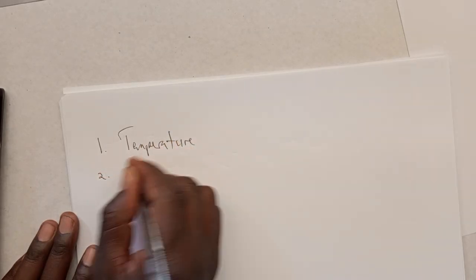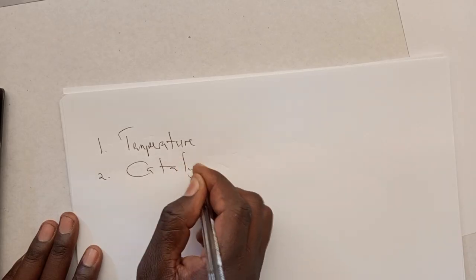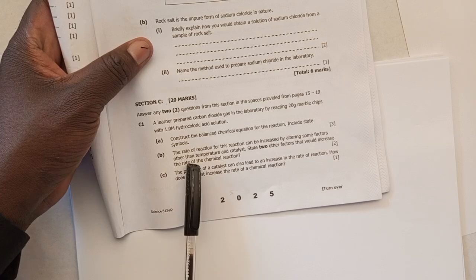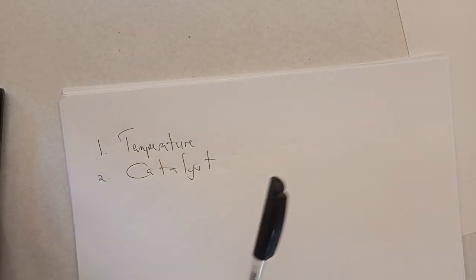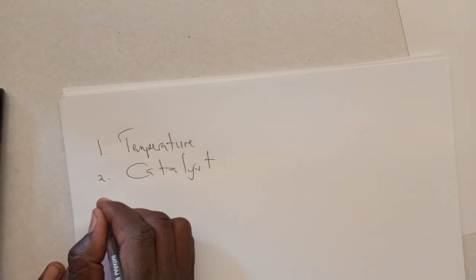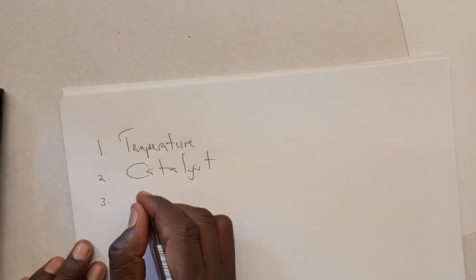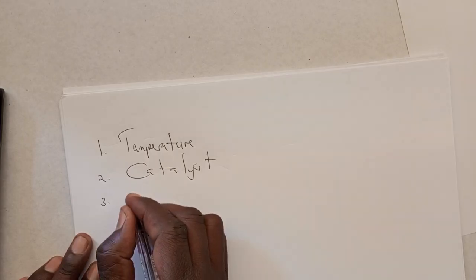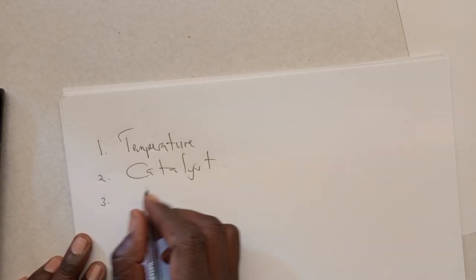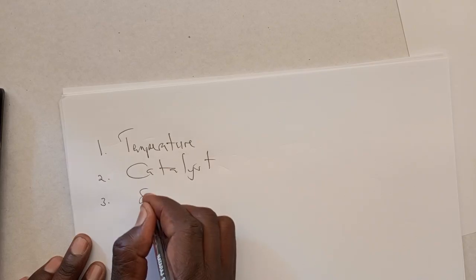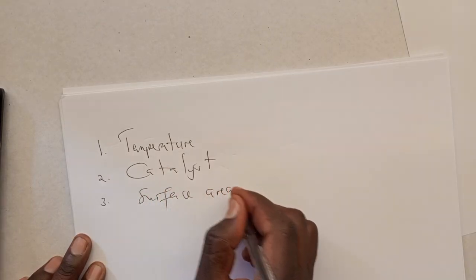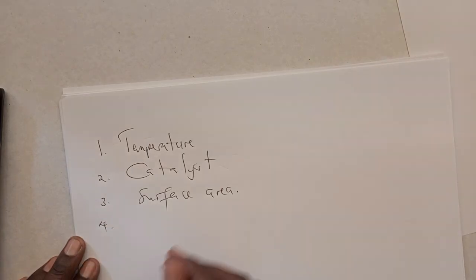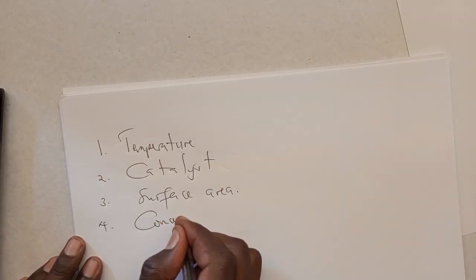Number 2, we have catalyst itself. I got this from the question because the question says apart from temperature and catalyst. So we begin by stating those. What are some of the factors? We have factors such as surface area, which is the same as particle size. Okay. Then we have the other one, which is concentration.